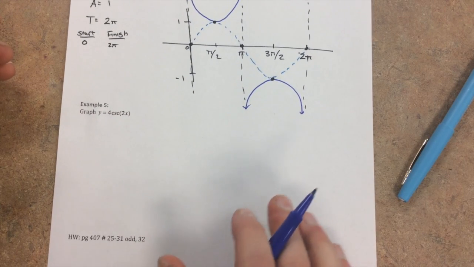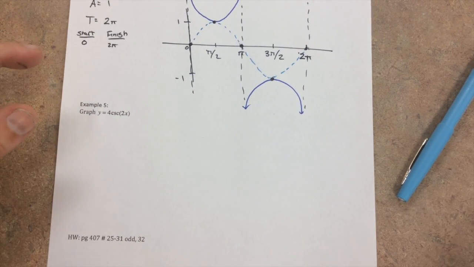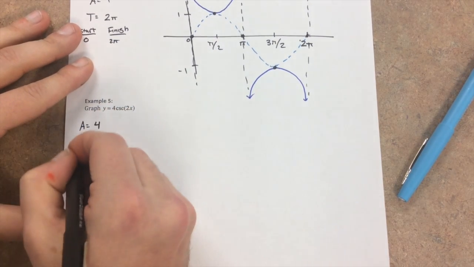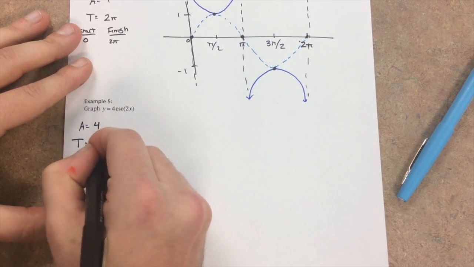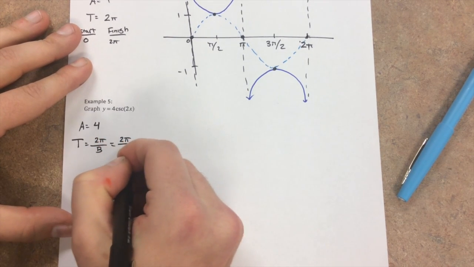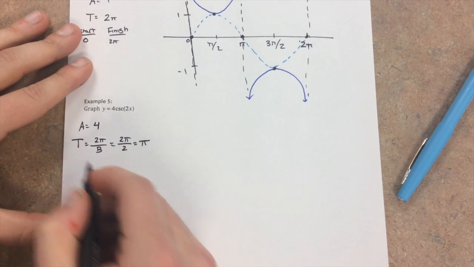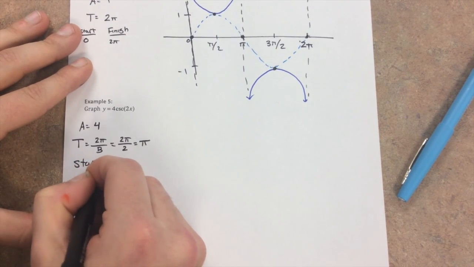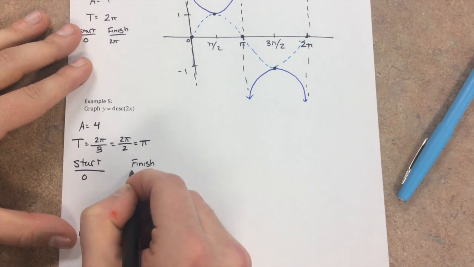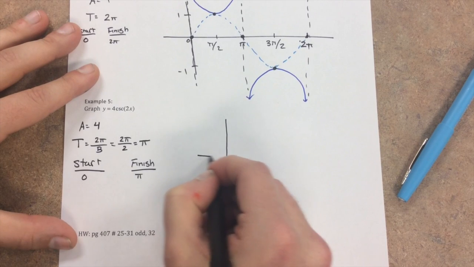Like all, we have one example that's a mixture of amplitude and period. Our amplitude here is 4. Our period is 2 pi over b, which is 2 pi over 2, or pi. That means our starting spot is going to be 0. Our finish will be at pi. So now we can draw in our graph.